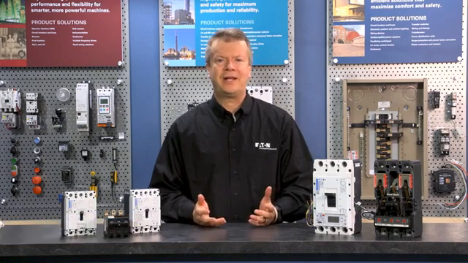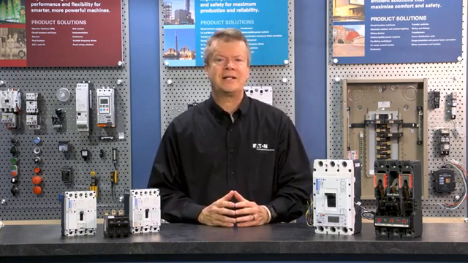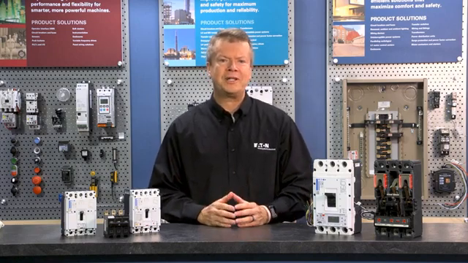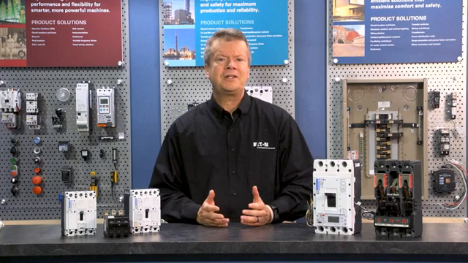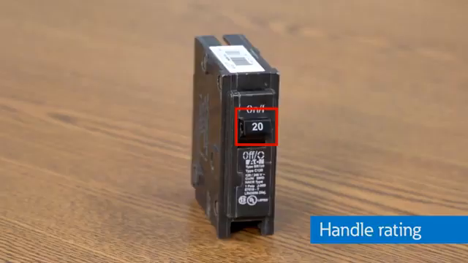The basic ratings include handle rating, frame size, sensor or plug rating, short circuit current rating, applicable voltage, and for more advanced breakers, trip functions and settings. Low voltage power circuit breakers have another rating called short time withstand. In addition, you need to consider the ANSI, NEMA, and IEC standards applicable to your application.